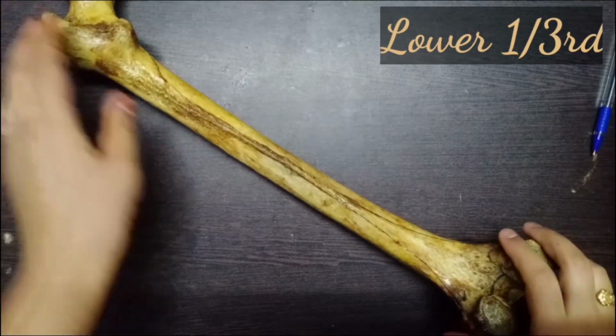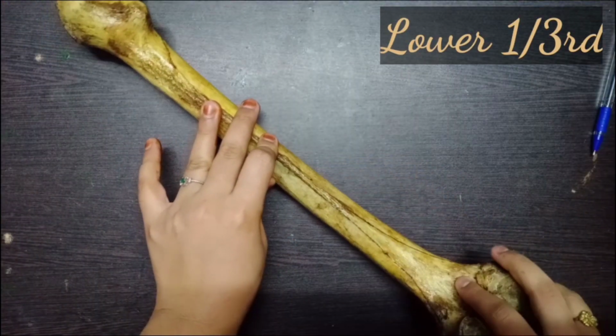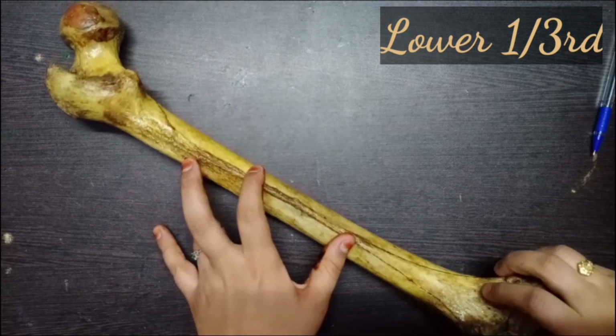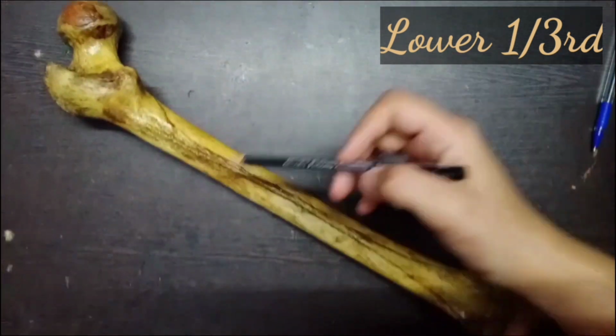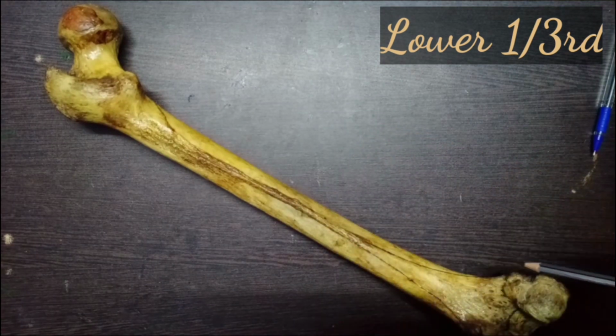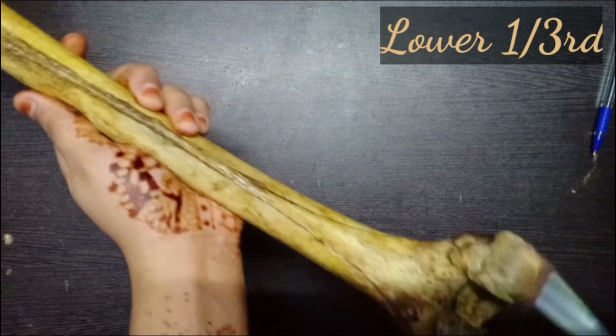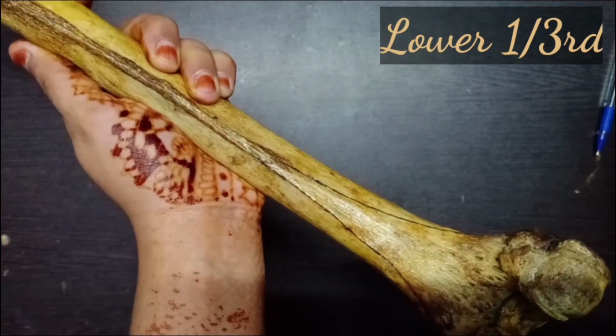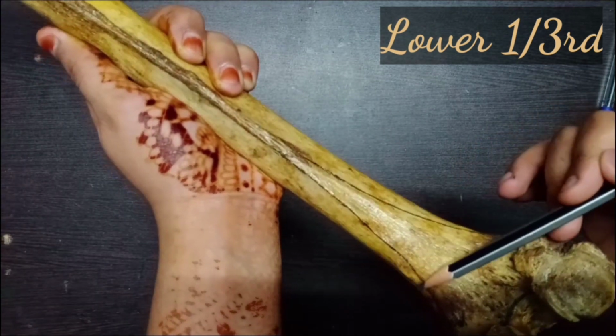Now in the lower 1/3, again we have to be in the posterior position. See, we have the linea aspera over here, right? Let me show you in this way. See, we have the linea aspera over here which divides into two lines like this. See, if you see the bone very clearly, it will be visible very properly. But since I am shooting a video, that's why I have marked it with a marker already.